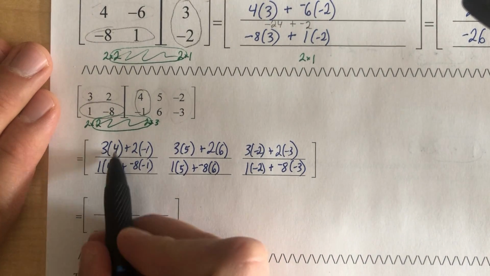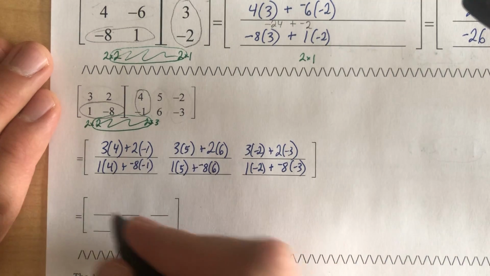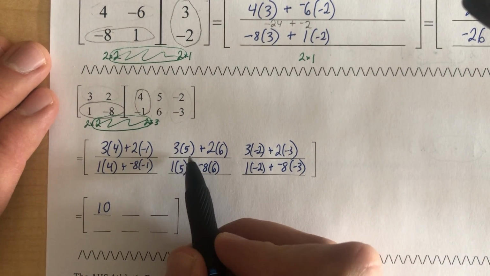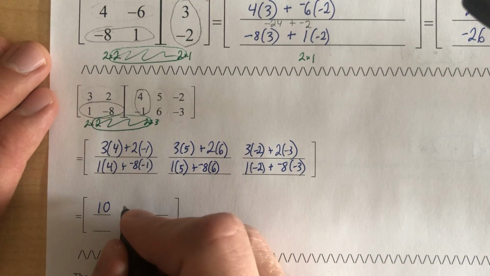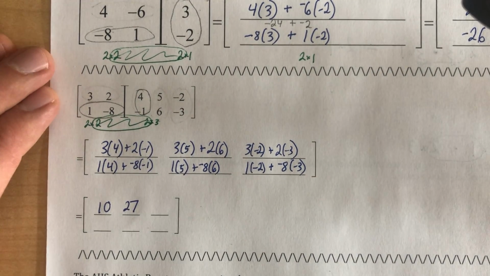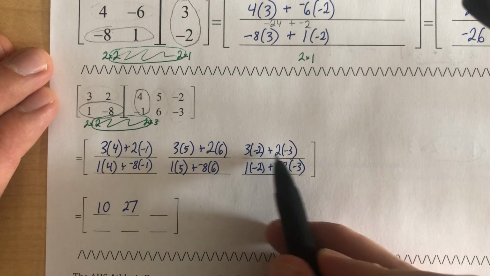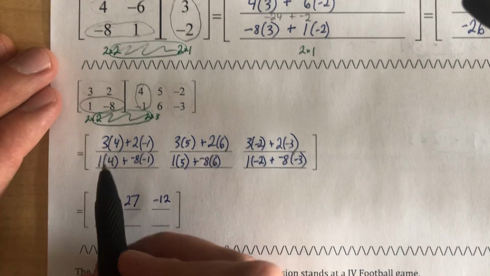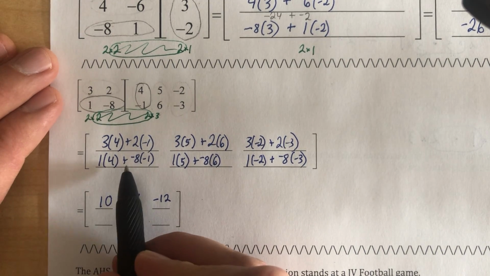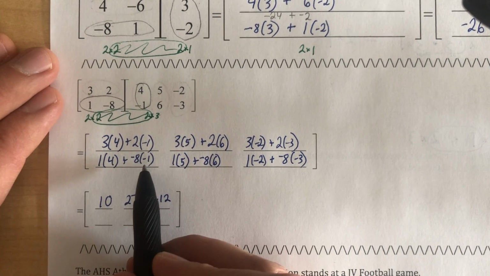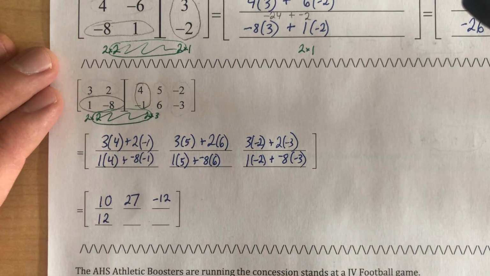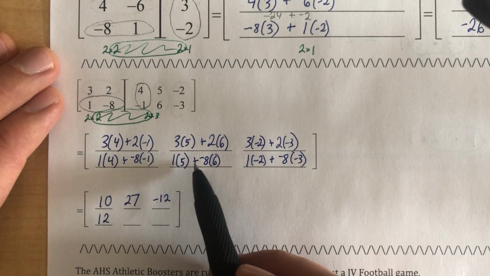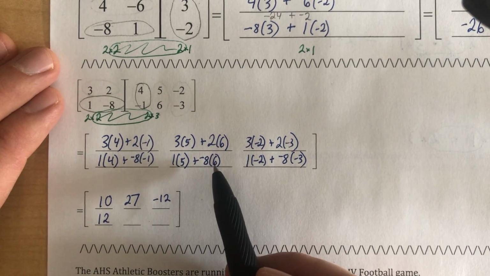So 12 minus 2 is 10. 15 plus 12, 27. Negative 6 plus negative 6, negative 12. 4 plus negative times negative is positive, 8. 4 plus 8, 12. 5 plus negative 48.